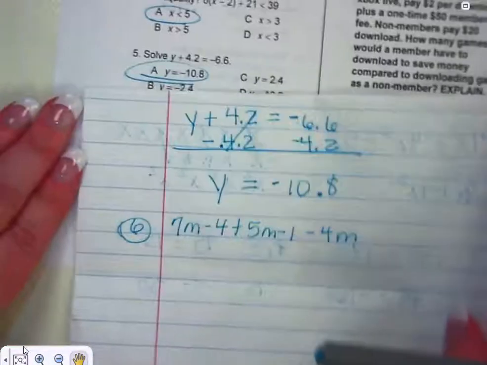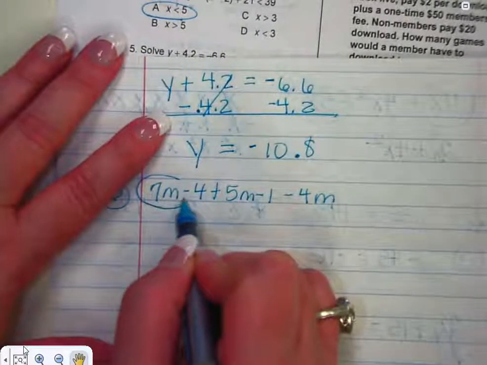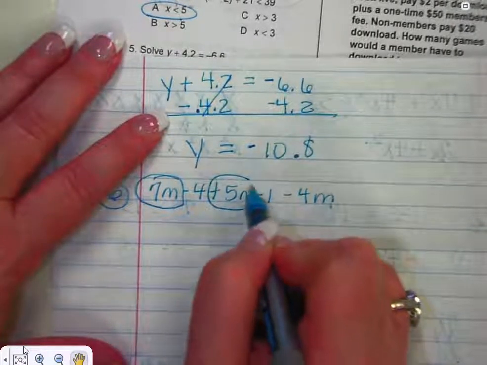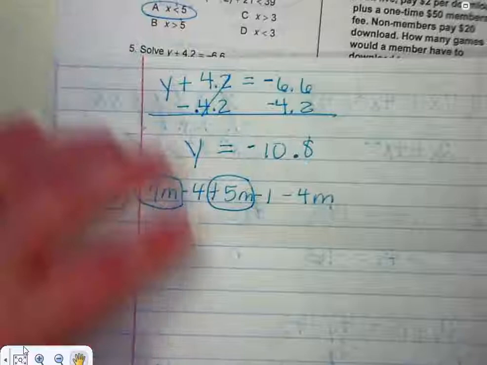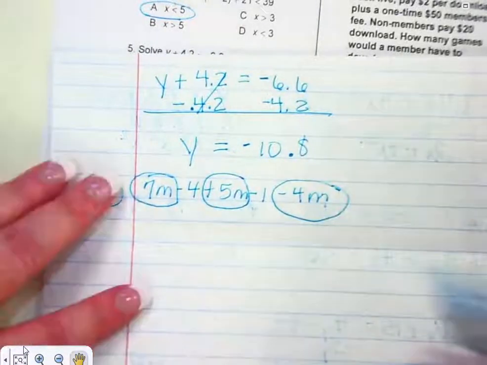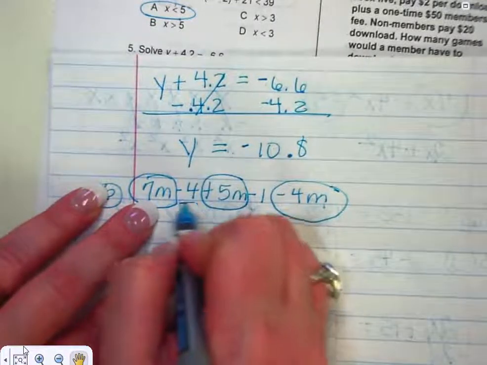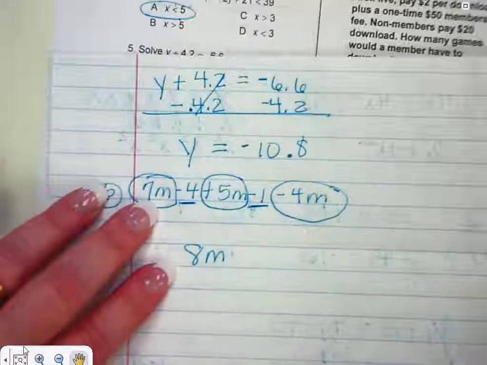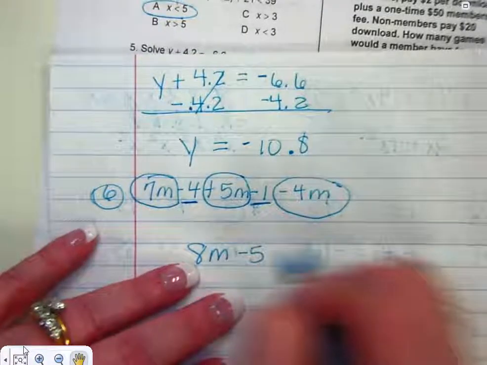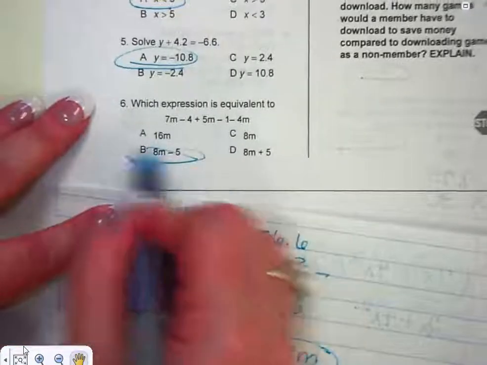So I've got to combine like terms. So I've got 7m's plus 5m's. What am I up to? 12m's. And now minus 4m's. That is 8m's. Negative 4 and a negative 1. Negative 5. 8m minus 5. Yes, B is the correct answer.